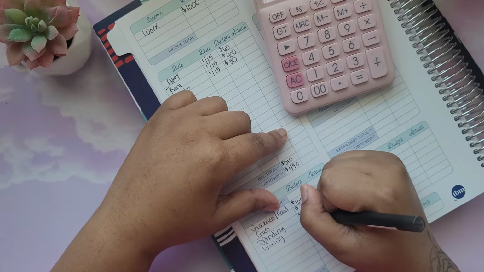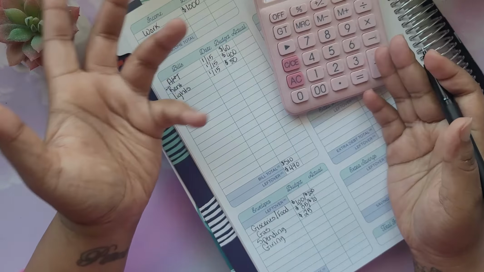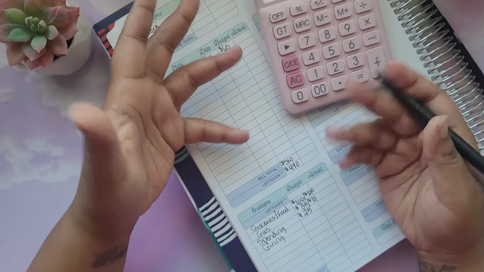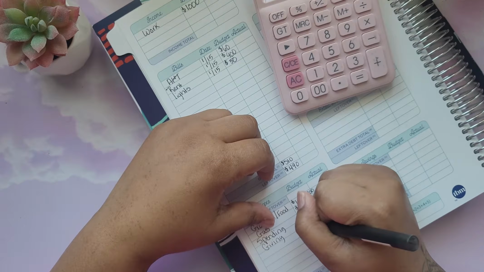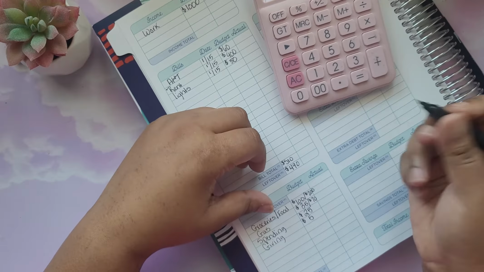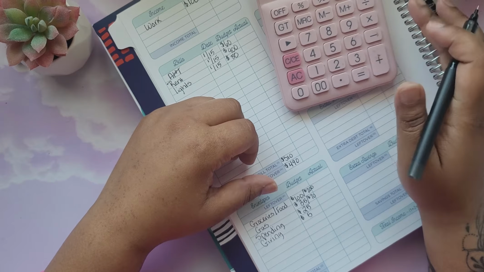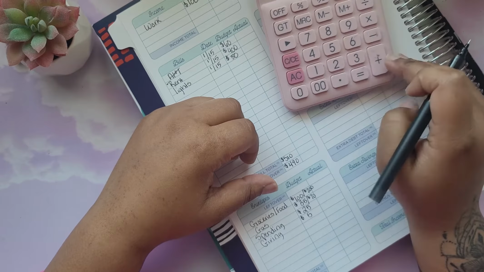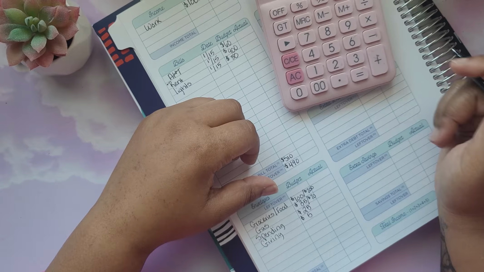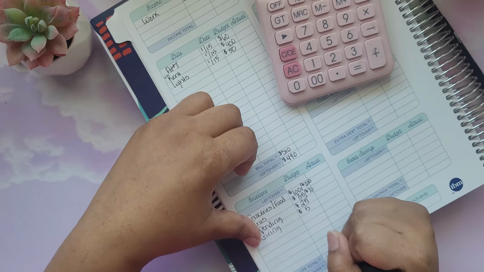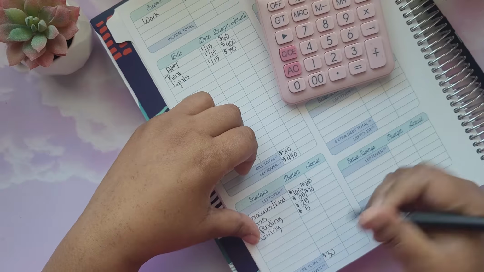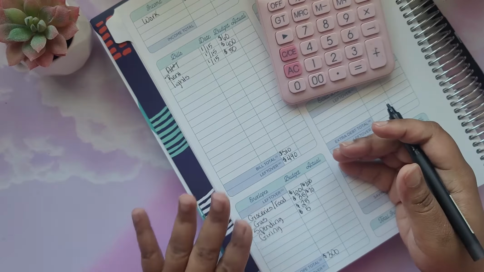And say, okay, I just want to spend $25 on any expense that comes up. And then you just want to give $5 for giving. So that's $270 plus 25 plus $5, so that would be $300. That is going to be your spending for the next 2 weeks.